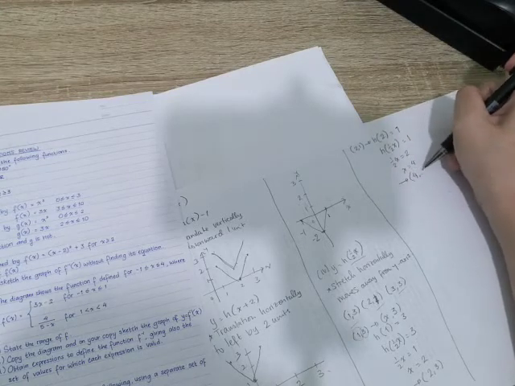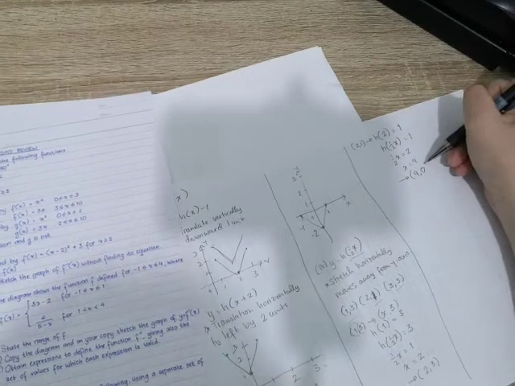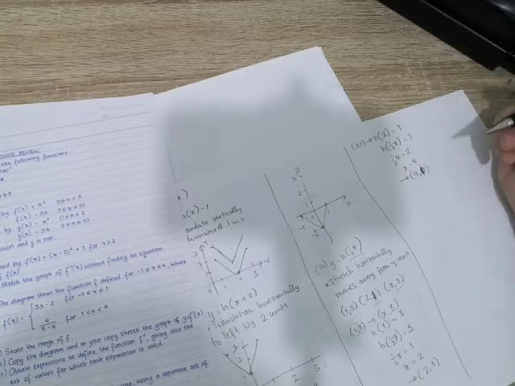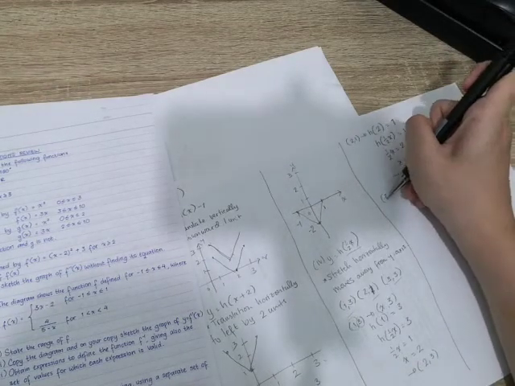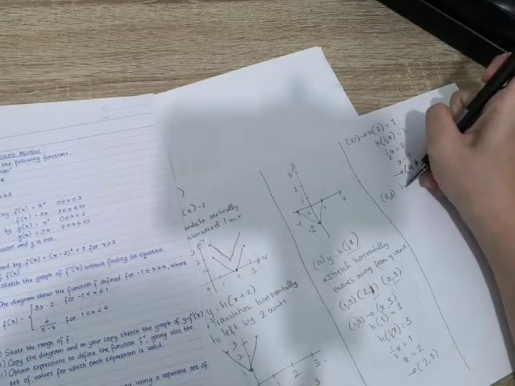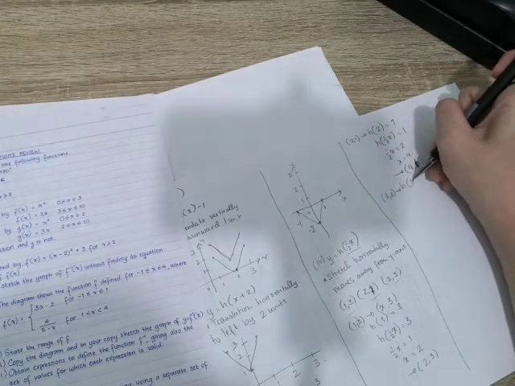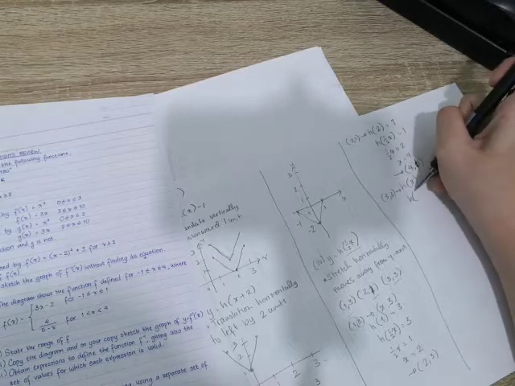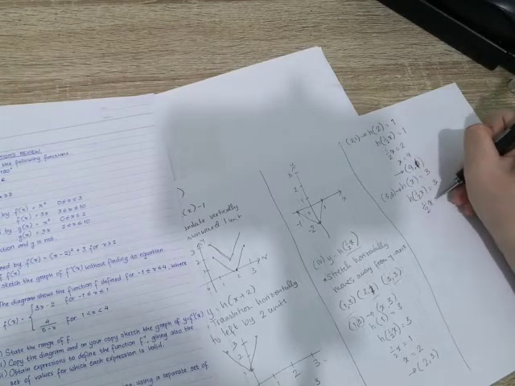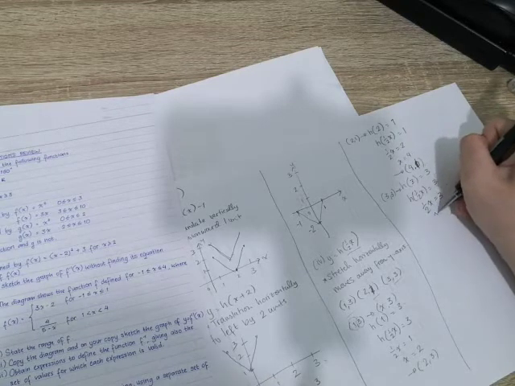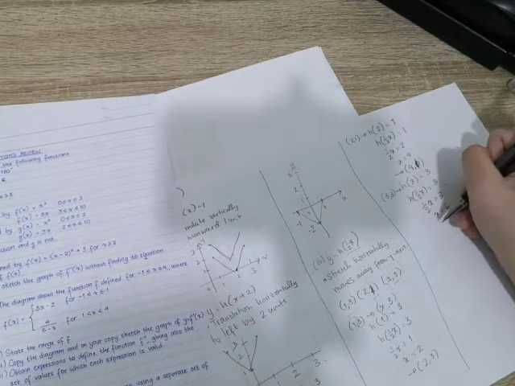So the next point after it is transformed is 4,1. Then h of 3 is 3, so x will be 6.